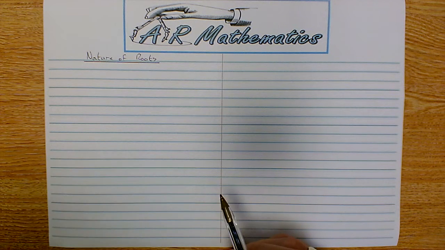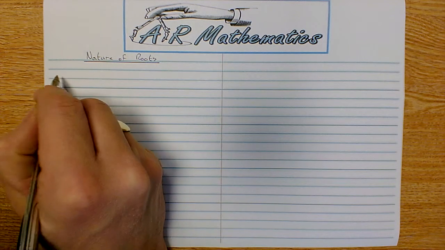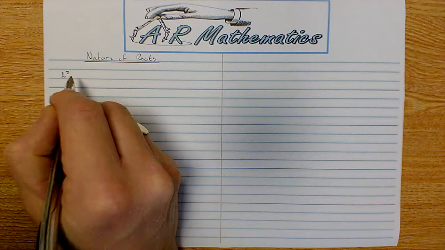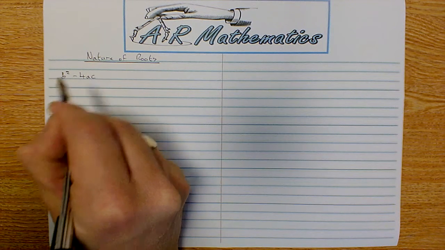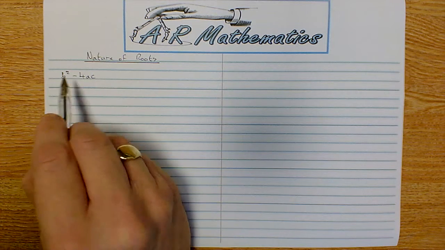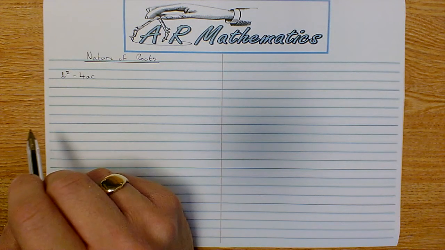Okay, in this video we're going to have a look at how we can determine the nature of roots of a quadratic equation. The thing that we're looking at is what we call the discriminant, which in the quadratic equation is the bit under the square root sign, which is b squared minus 4ac. Depending on how this calculation works out, will tell us the type of roots that an equation has.